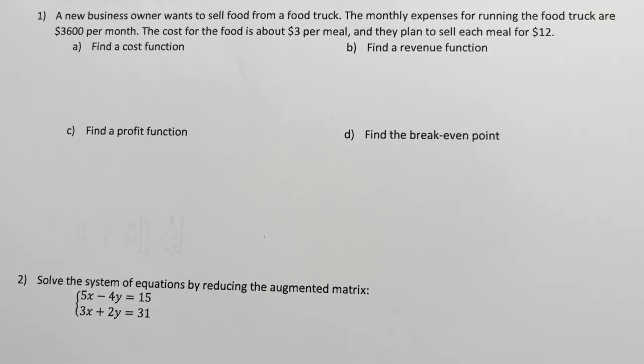Today I'm doing a series of videos on an exam review. This is an exam I did in my class several years ago. Basically I'm going to create an answer key showing how each problem is done in this exam. This exam covers lines, matrices, and linear programming.